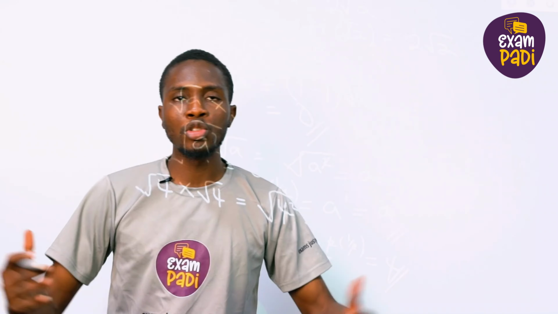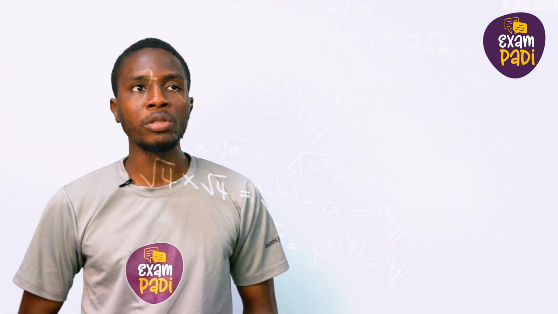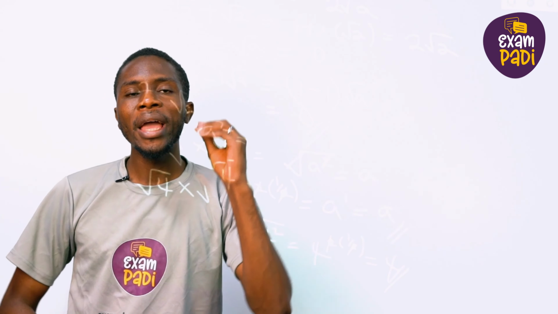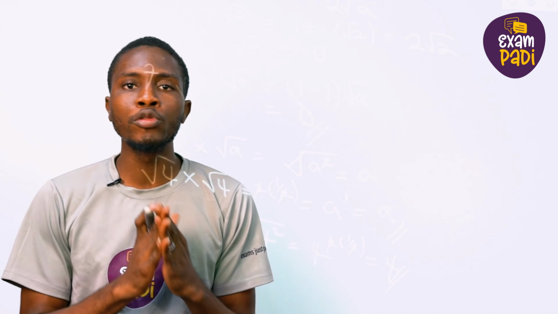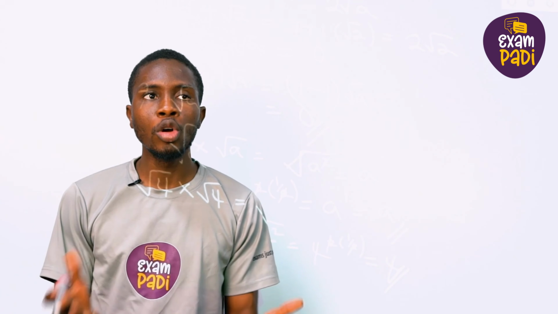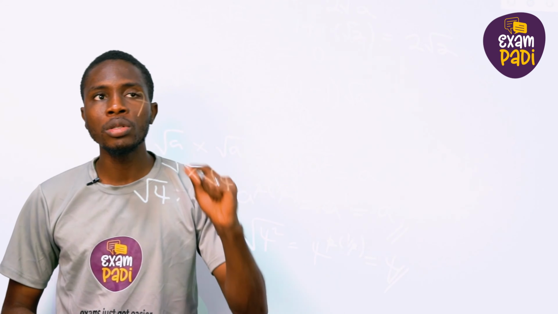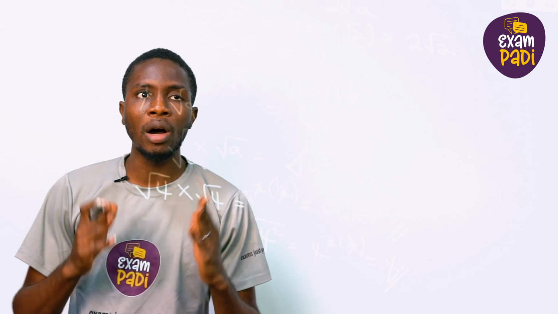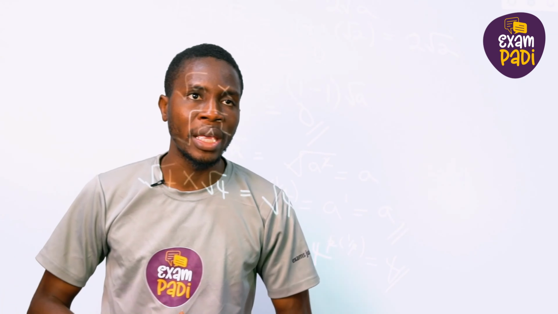How do we add and subtract surds? To simplify a surd, where possible, express the number under the square root sign as a product of two factors, one of which is a perfect square. Note that like surds are surds that have the same number under the square root sign. For example, root A plus root A.